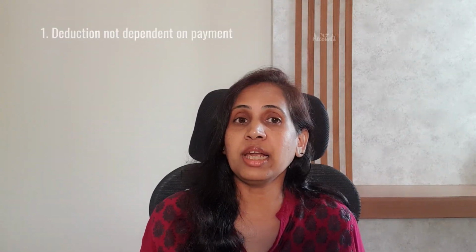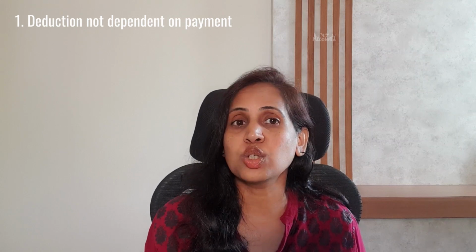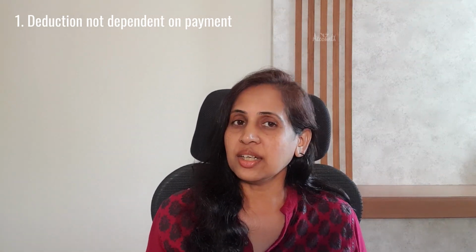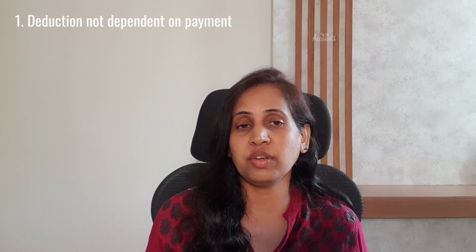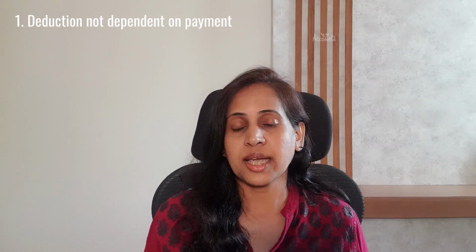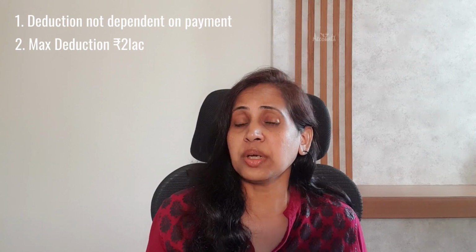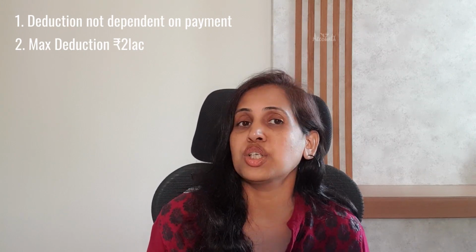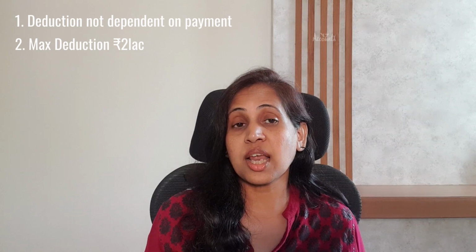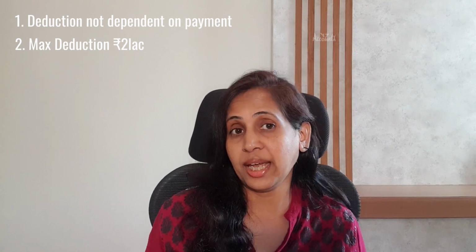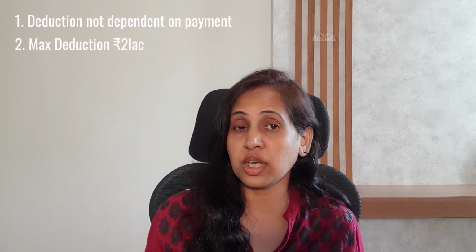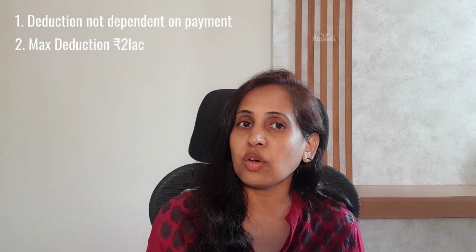If you have availed housing loan, then you need to remember two key things here. First, you can avail this deduction whether or not you have actually paid this interest to the lender. That is, on the basis of provisional interest certificate, you can avail this deduction. Second, this deduction is capped at a maximum of 2 lakh for a financial year. So if your interest liability is more than 2 lakh, then excess can be carried forward to subsequent years and you have a time limit of 8 years to set this off. To understand this better, let's consider another example.